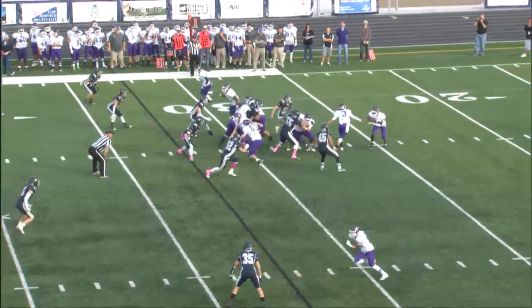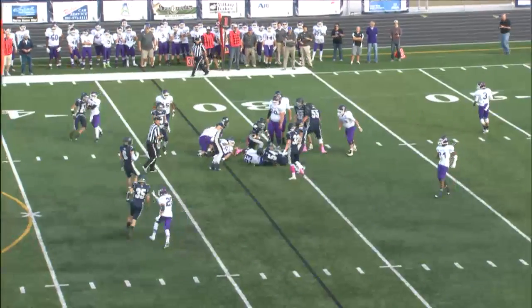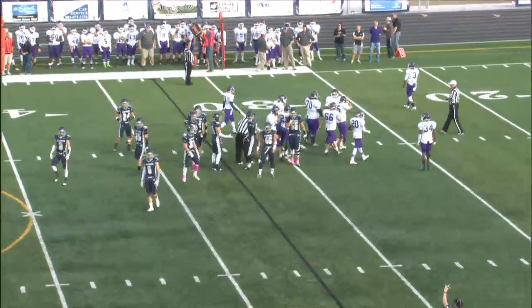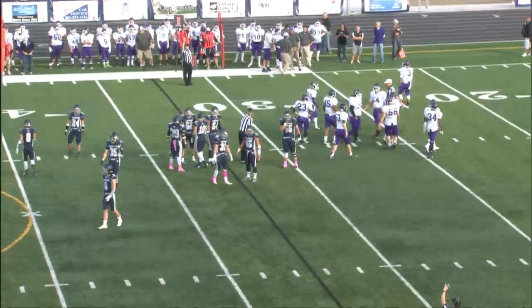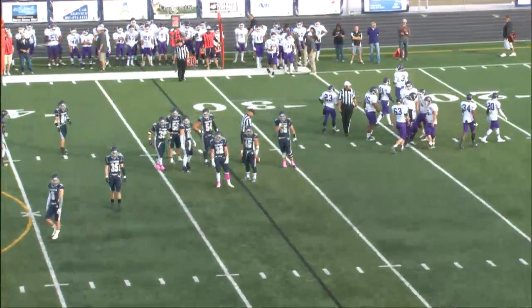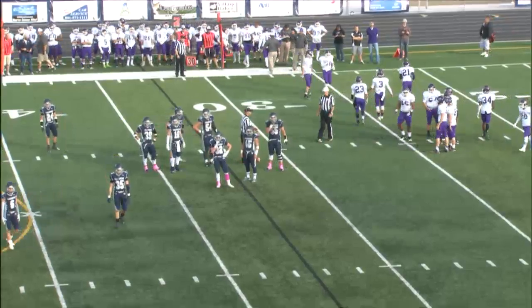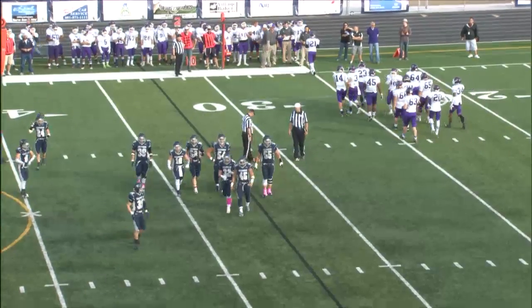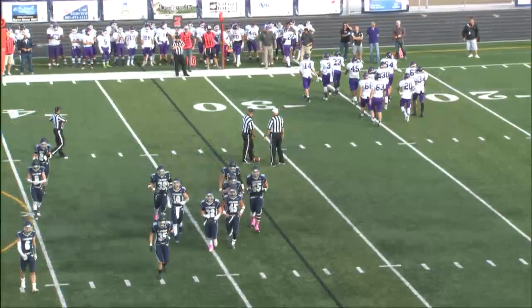Udy again under center. A little counter again. Handoff up the middle to number 23, Casey Stevens, for a gain of about a yard or 2. That'll be 2nd down and about 8, and it looks like we are going to hit the end of the quarter here in about 4 seconds. So the ball will switch sides.